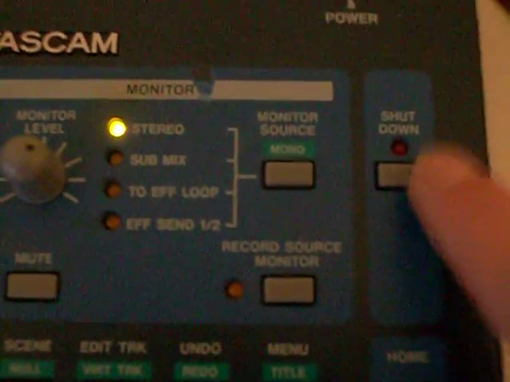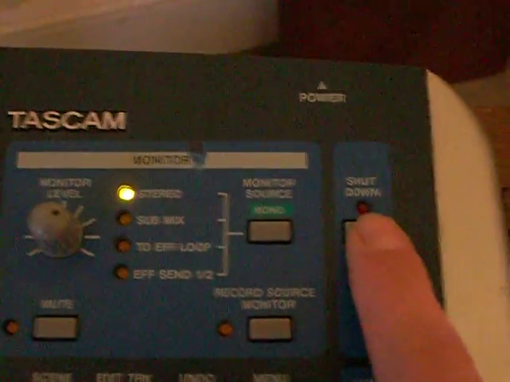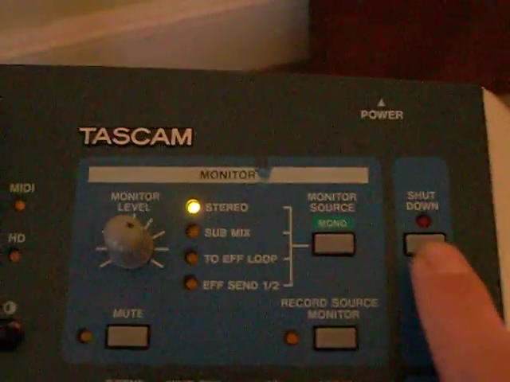Alright, so here we are. It might be a little bit hard to see. Okay, here we go. First thing is obviously this button right here. Make sure when you shut this thing down, you always hit shut down before you shut the machine off.